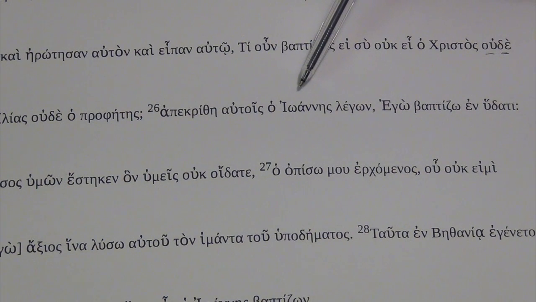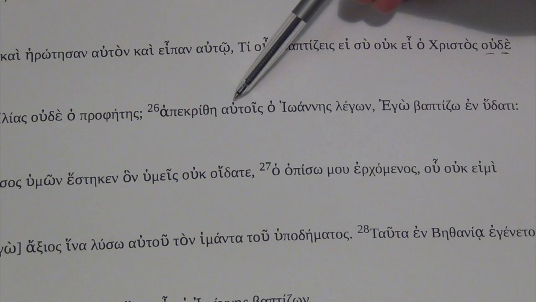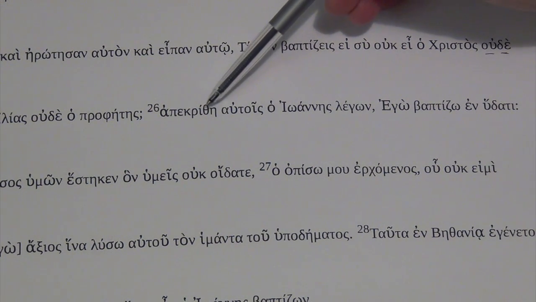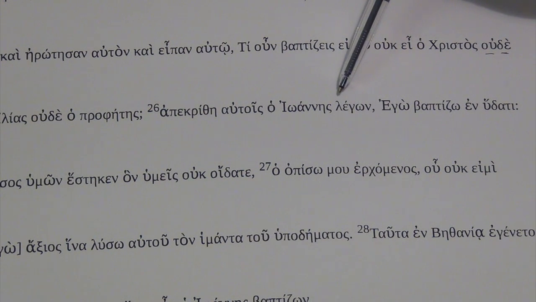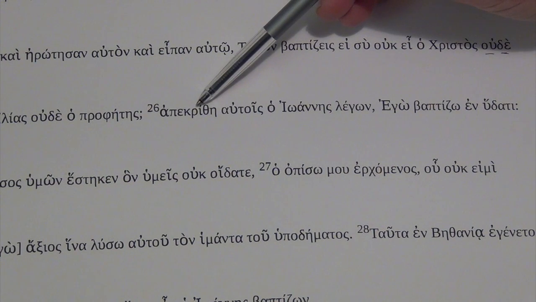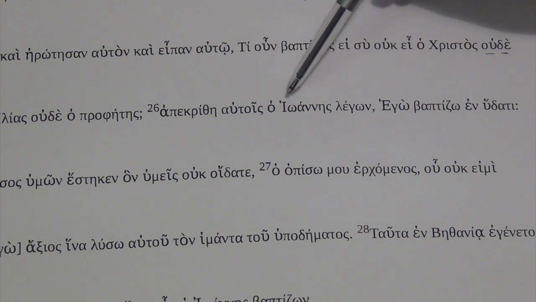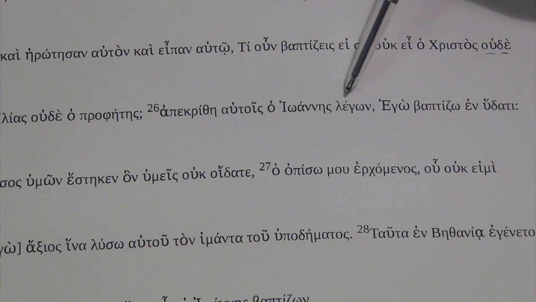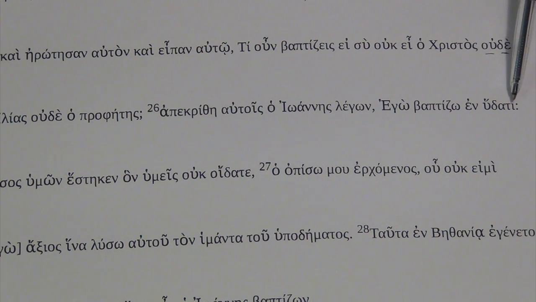Again this is a typical Hebrew form: verb, then the pronoun of who he answered comes second, the subject comes third, and then the saying, legon, introduces what he actually said. Ego baptizo en hudati.